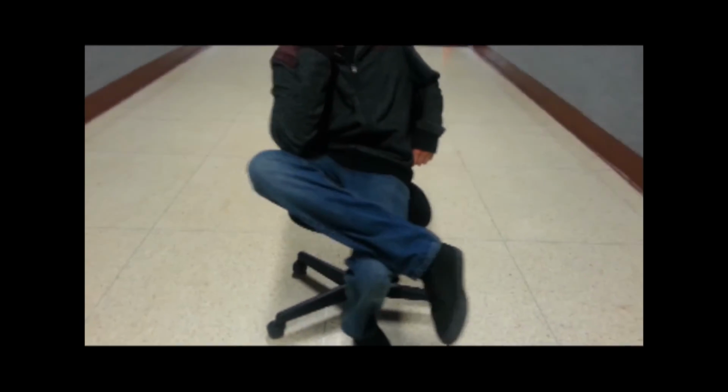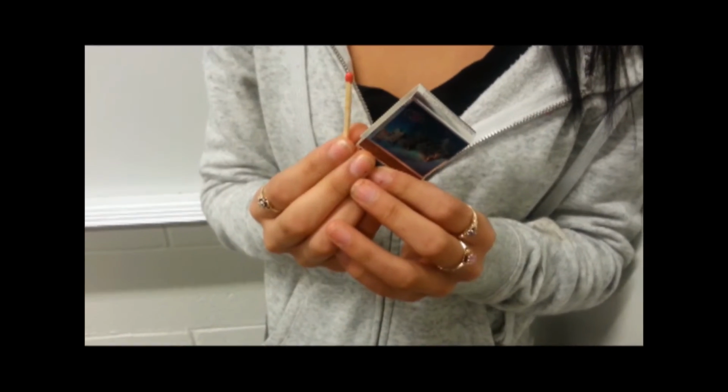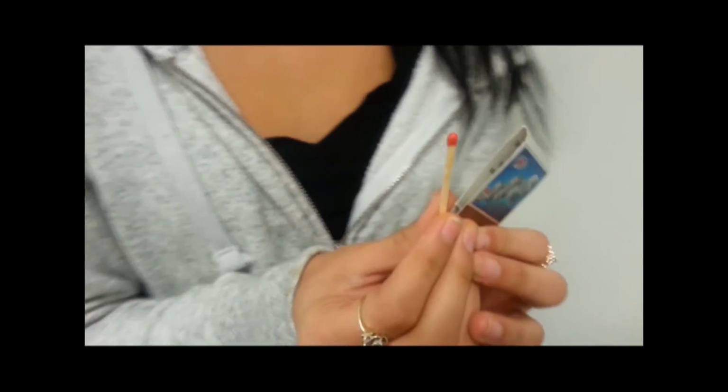Friction is the resistance of motion to rolling, sliding, fluid, and static objects. For demonstration purposes, we will be covering sliding friction and rolling friction.